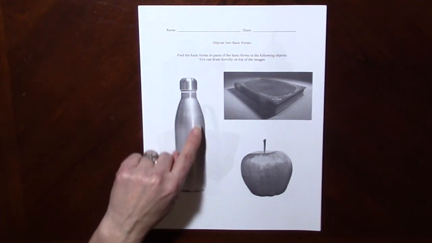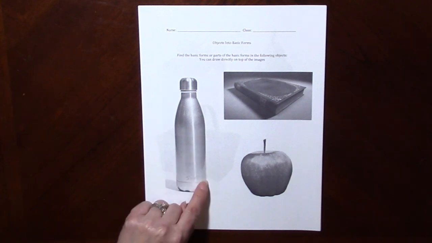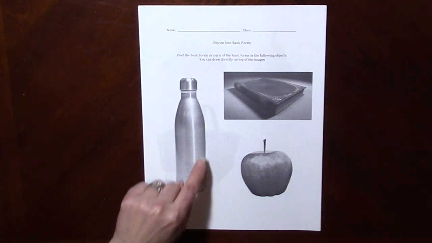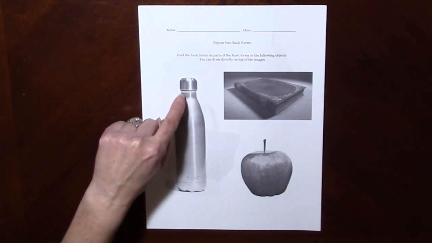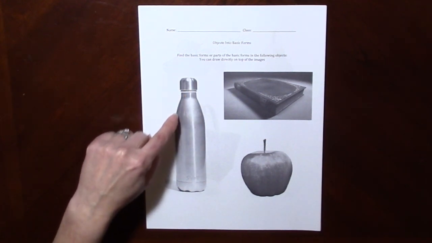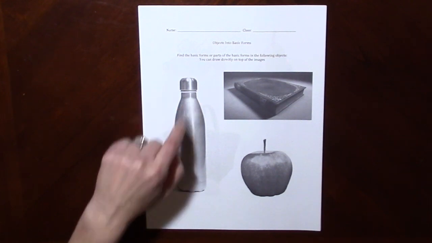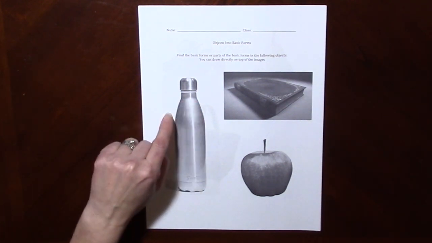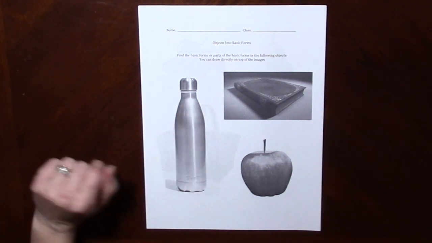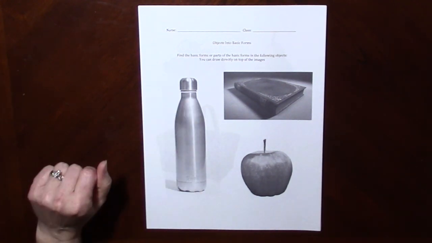So I can see that the body of this hydro flask is really a cylinder. And then the cap as well is also, and the neck is more of a cylinder shape. And then what connects it is more like a cone. Now if this were a bottle, it might be more like half of a sphere, but this is more of a cone shape with maybe the top cut off.